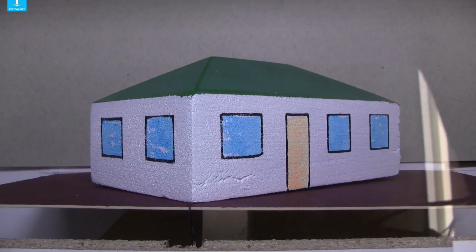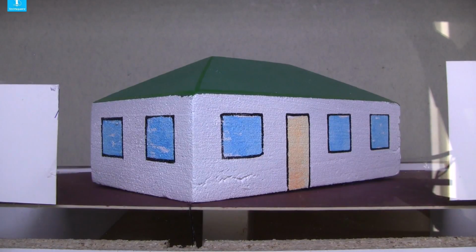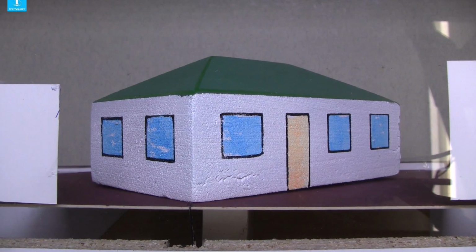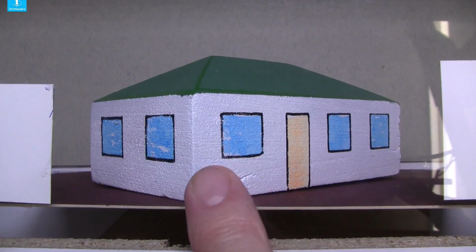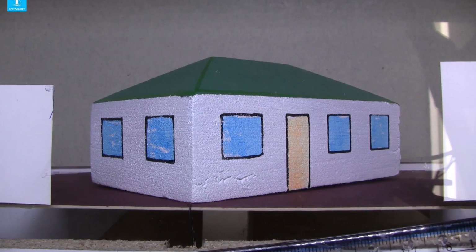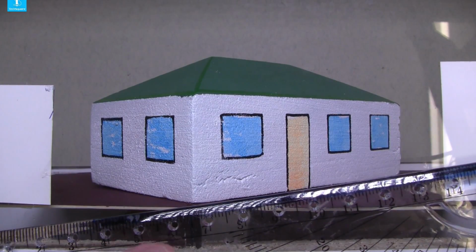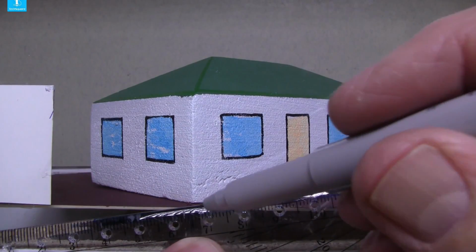That's the glass going into position. That's the surface of the glass. Now the drawing is going to appear on that surface. First of all, we'll draw a line along the bottom of the house.